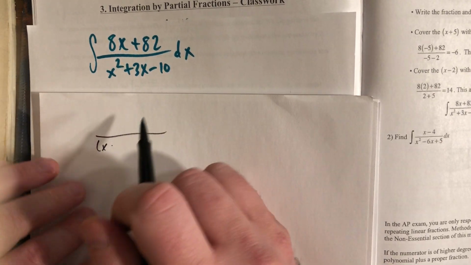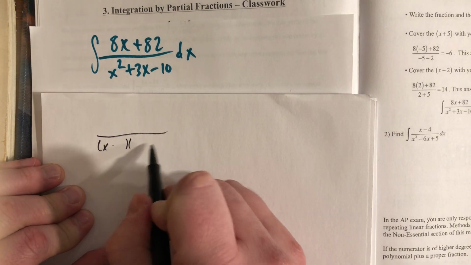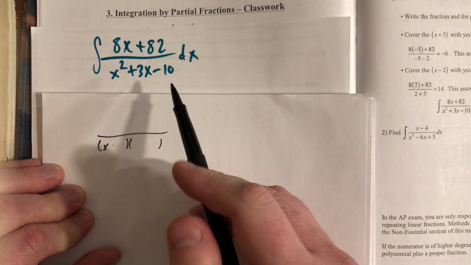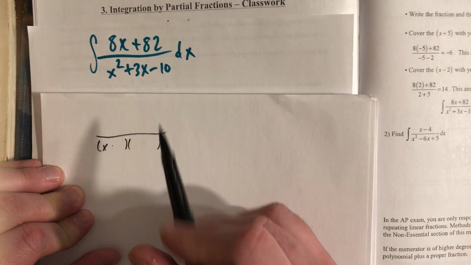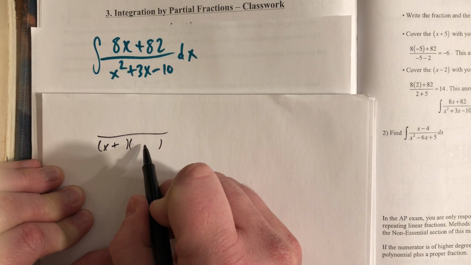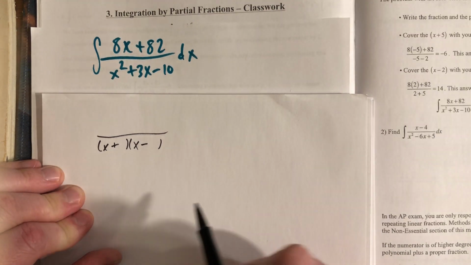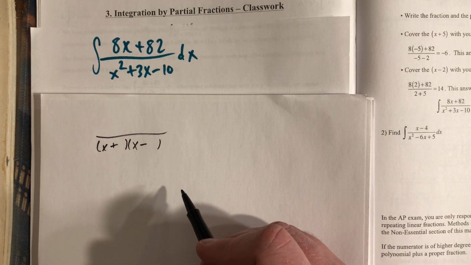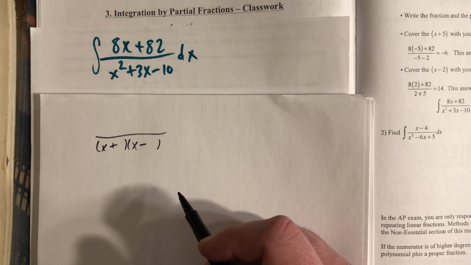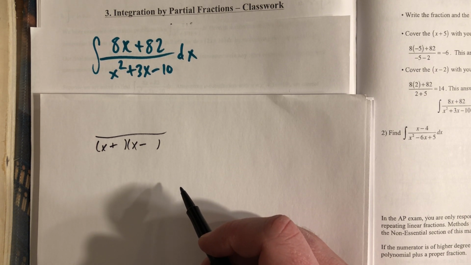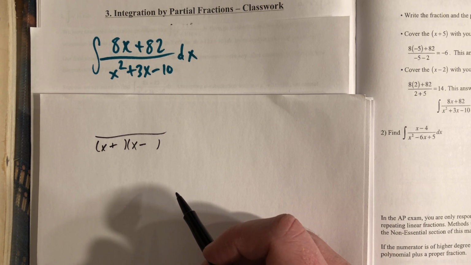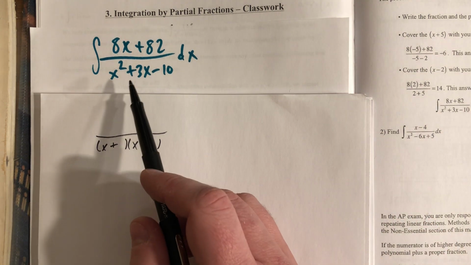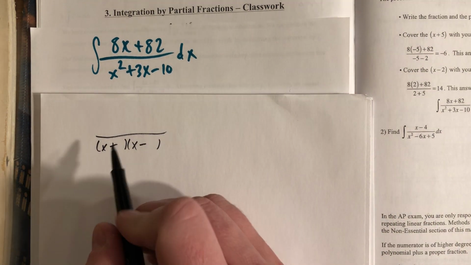Let's factor x² + 3x − 10. Remember, we're looking for factors of negative 10 that add up to 3. So we know one's plus and one's minus. Let's see. I know one's 5 and one's 2, because 5 times 2 is 10, and if I make 5 positive and 2 negative, then they'll add up to positive 3.